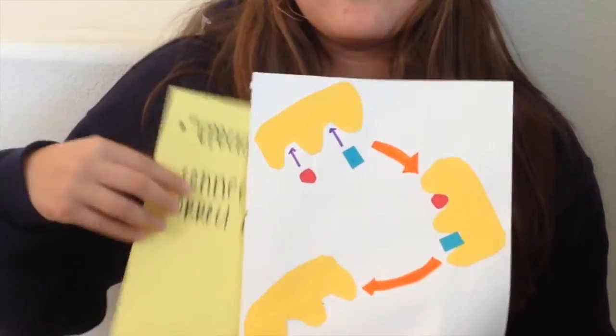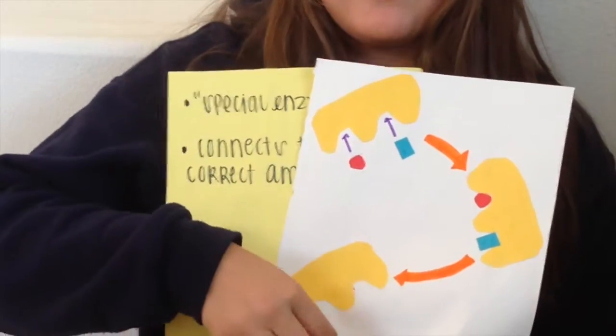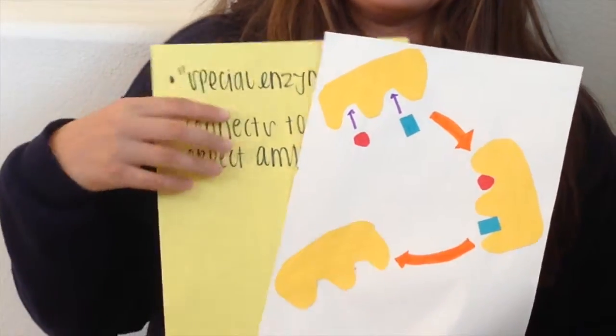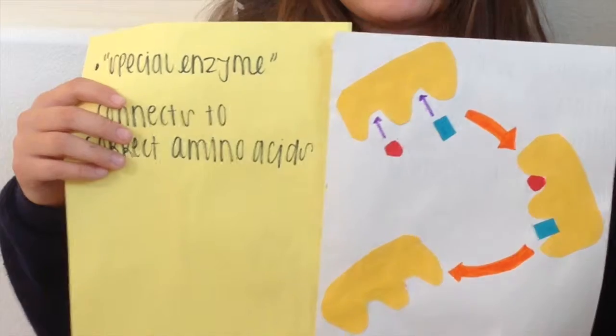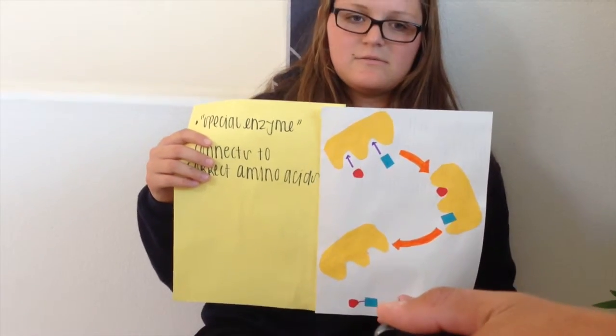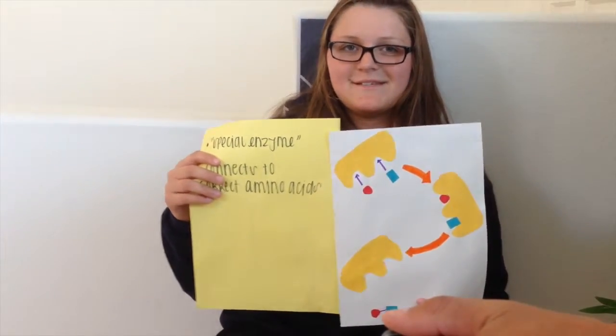And so once it finds the correct amino acid, they bind together. And there's 20 different forms of this kind of enzyme, one for each of the different amino acids.